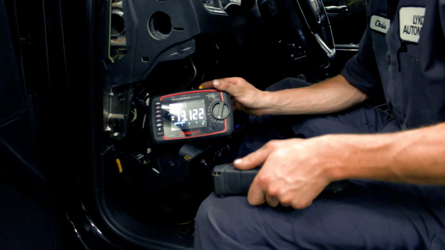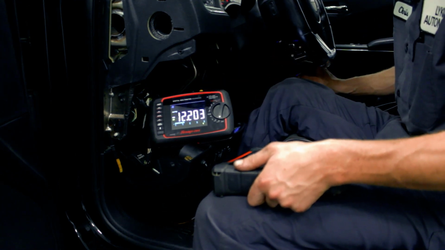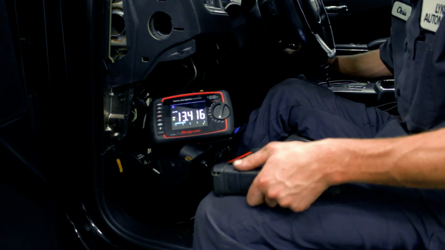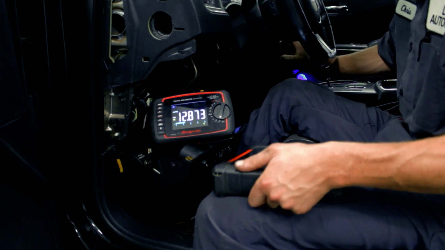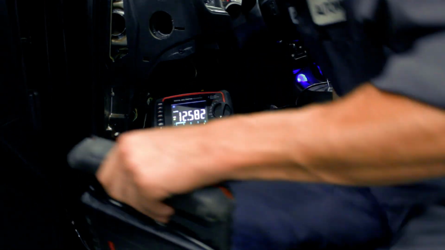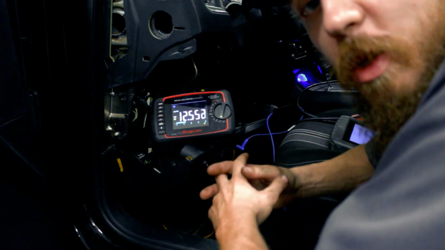Battery voltage, fires right up. So our fault here is where?